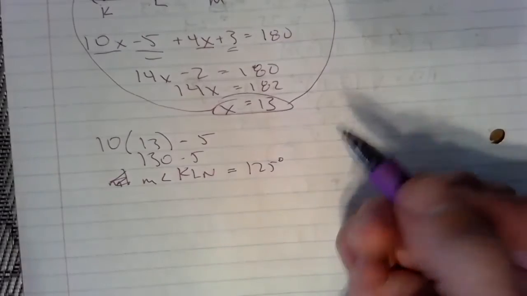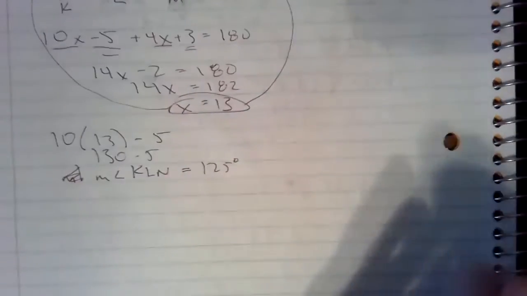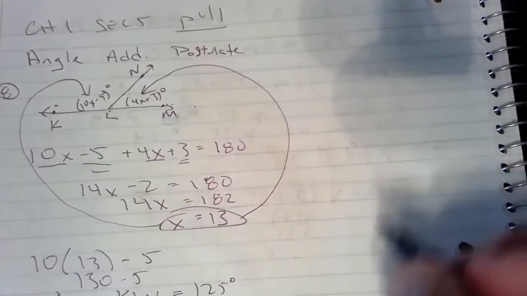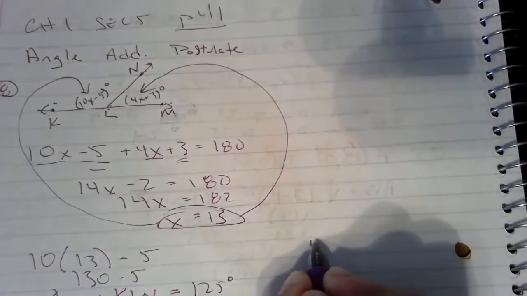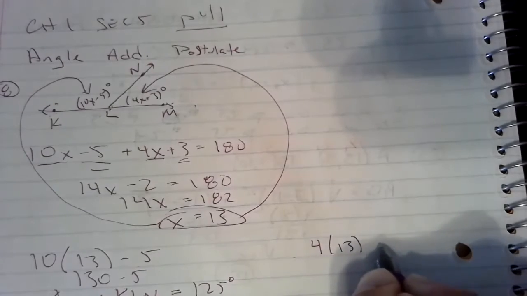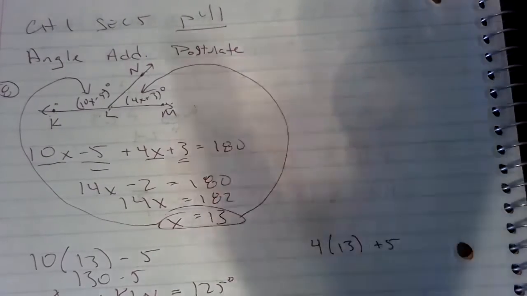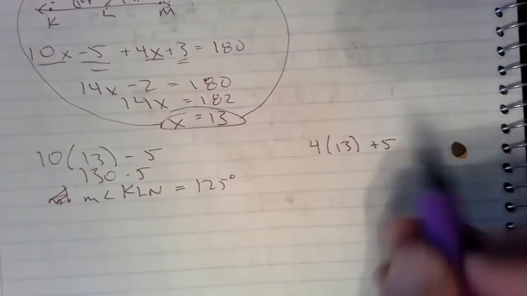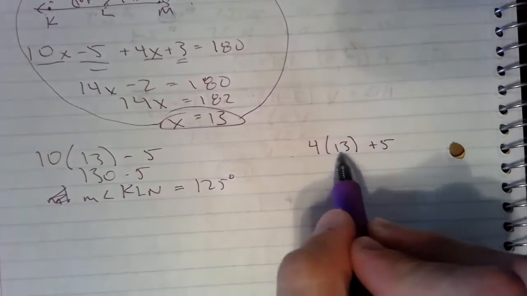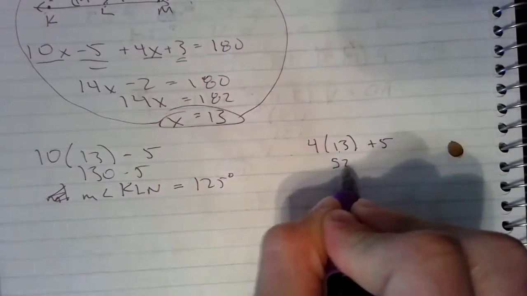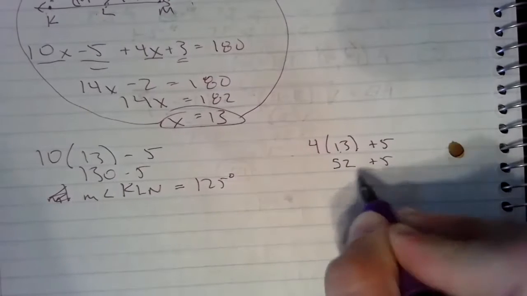Are we done? Nope. We have to also find the measure of angle NLM. So let's go ahead and do that now. 4 times 13 plus 5. 4 times 13 is 40 plus 12, that's 52 plus 5.